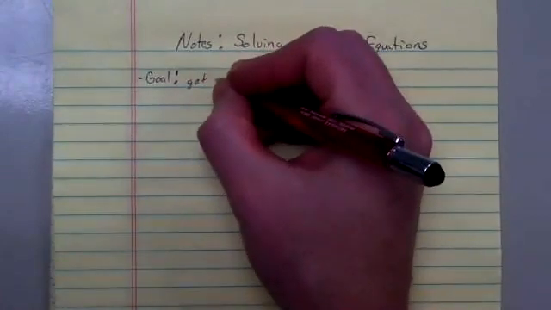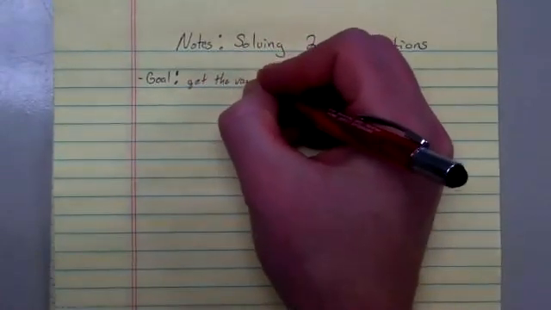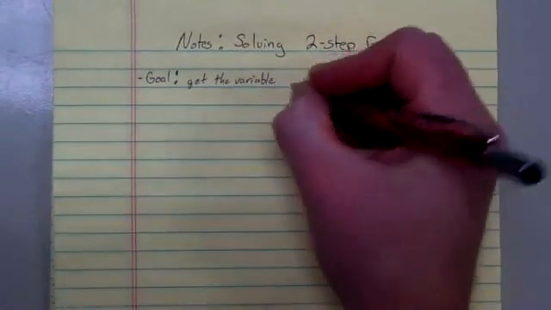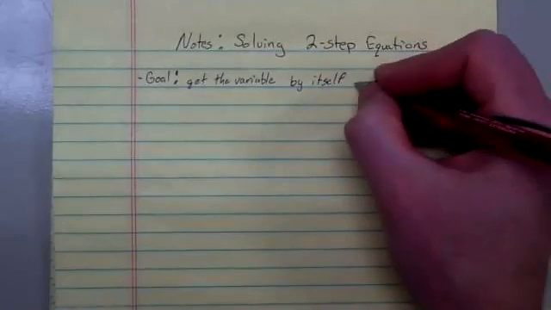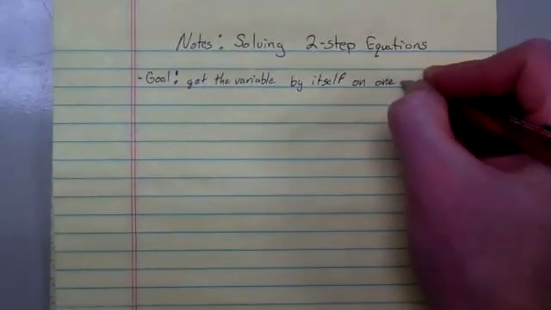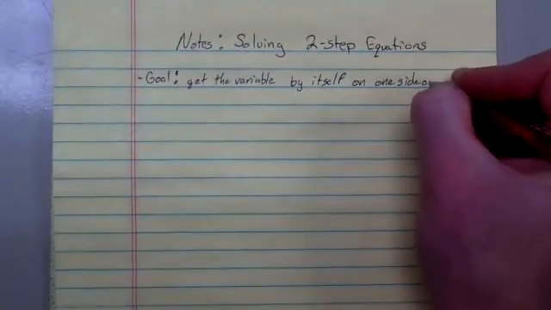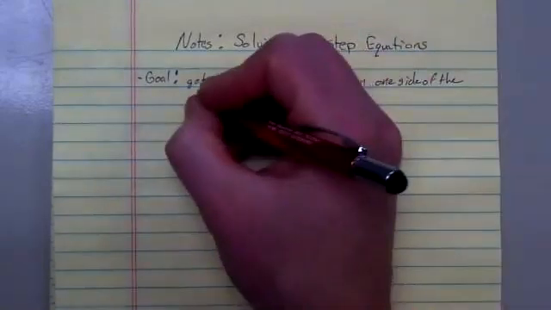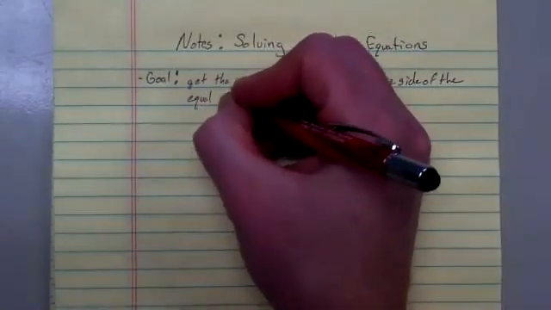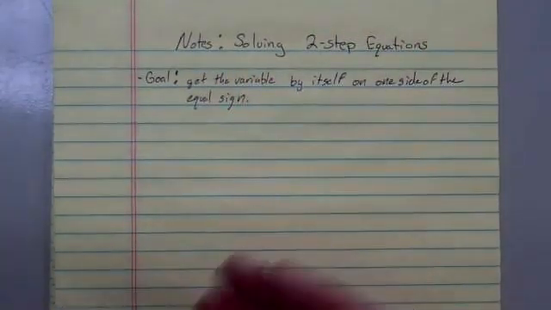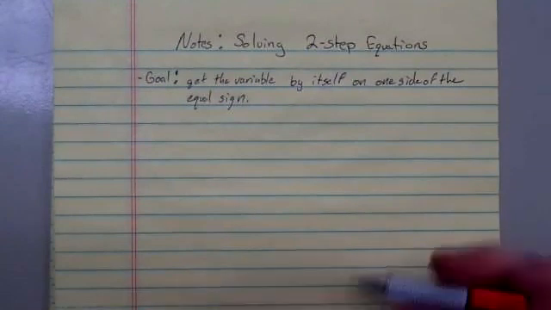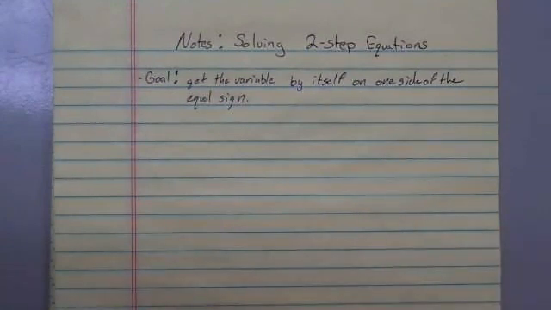Our goal is to get the variable by itself on one side of the equal sign. So it doesn't matter if the variable's on the left, doesn't matter if the variable's on the right. We want to get it by itself on either side. Ideally, if the variable's on the right, leave it on the right. If the variable's on the left, leave it on the left.